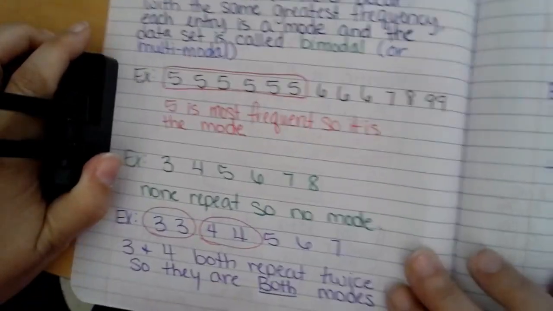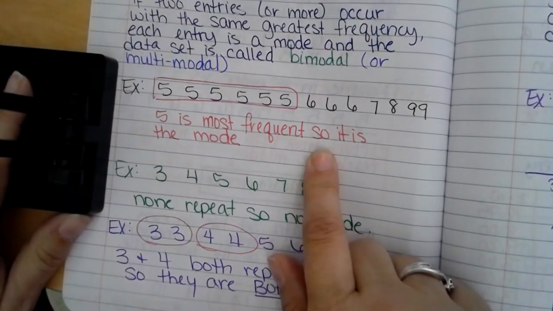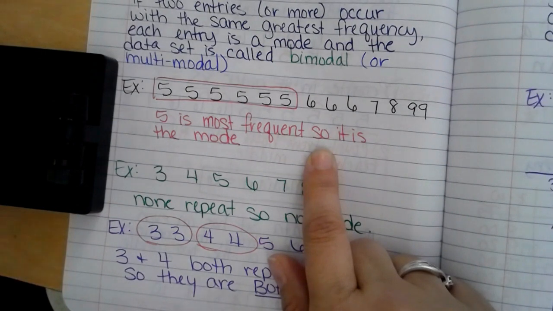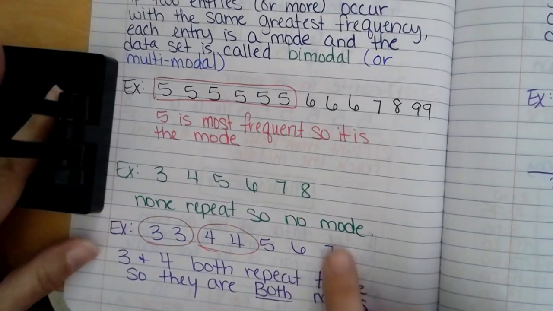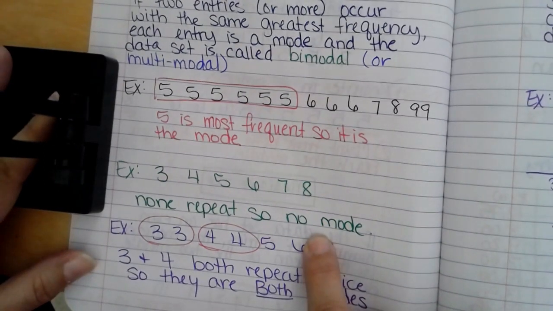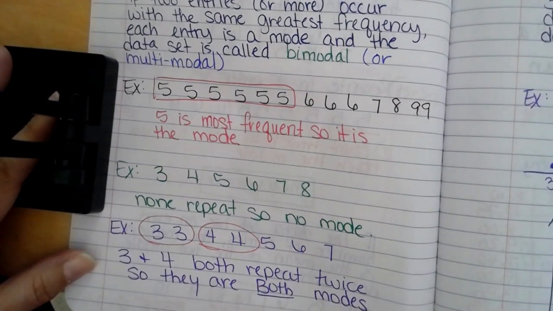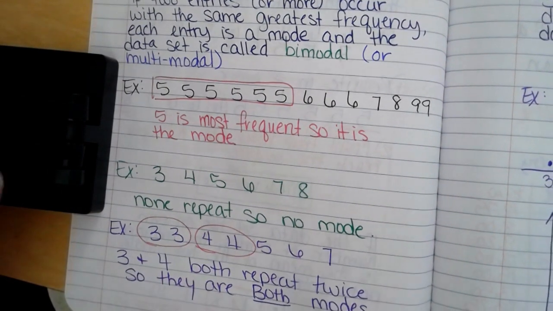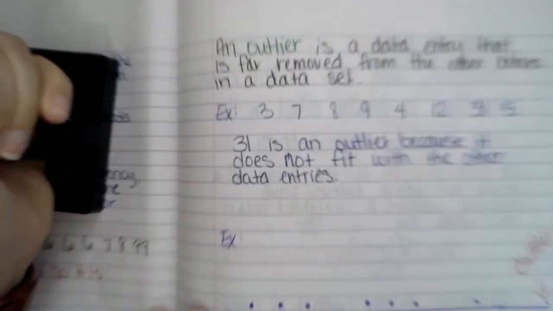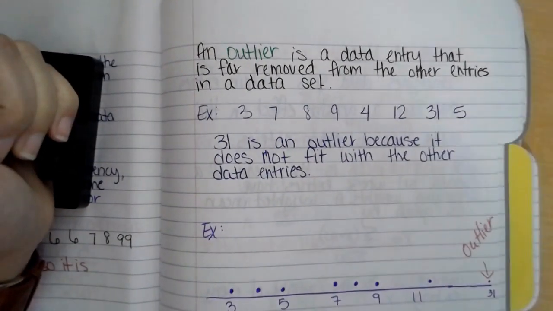So here's a couple of examples. On number 1 from the assignment, 5 had the most repeats, so it is the mode. In this one, there is no repeating number, so there is no mode. And here we have 2 numbers that repeated the same amount, so both of them are modes. Sometimes we have data that doesn't seem to match the rest of the data.